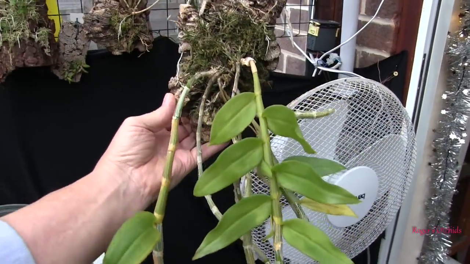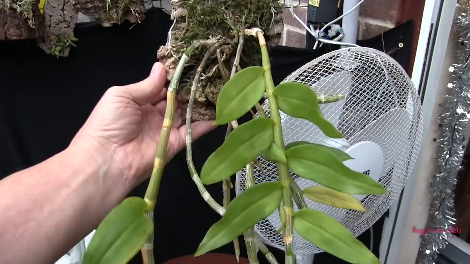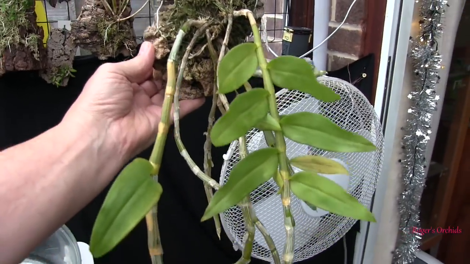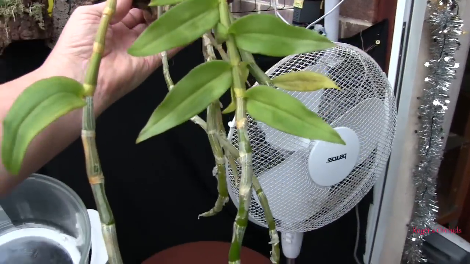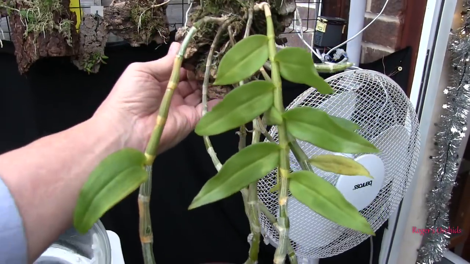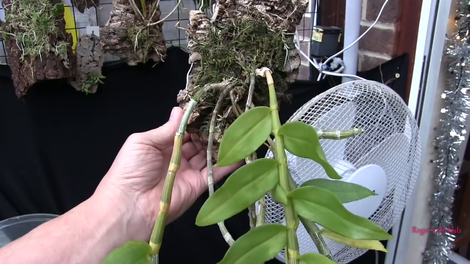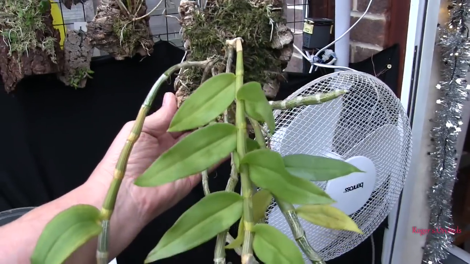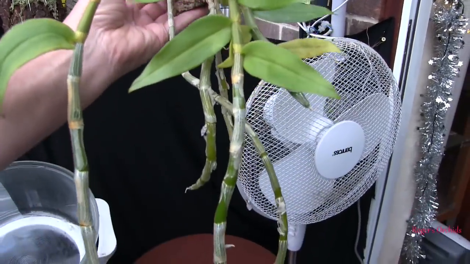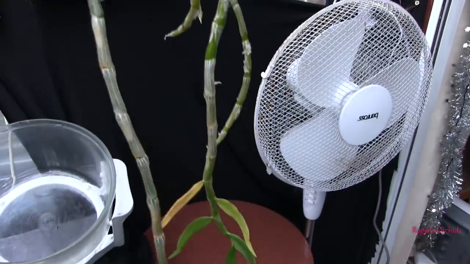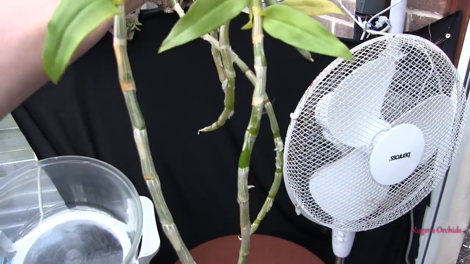But then we had the beast from the east, didn't we? We had a lousy spring. It was freezing with snow and everything. And I'm not spending a fortune artificially creating a spring in the grow room via a heater. So I wait for the weather to do it, and it was late, so the new growth started late. So that puts a little delay in there.